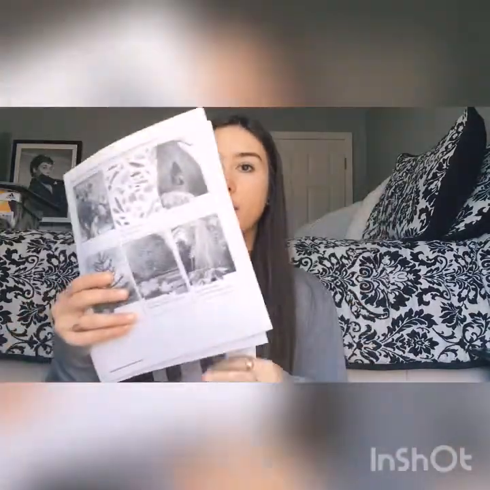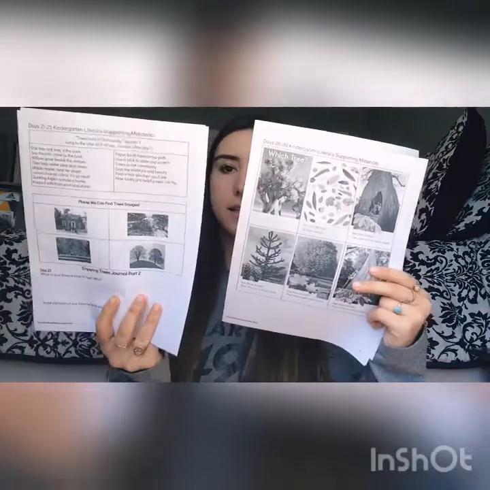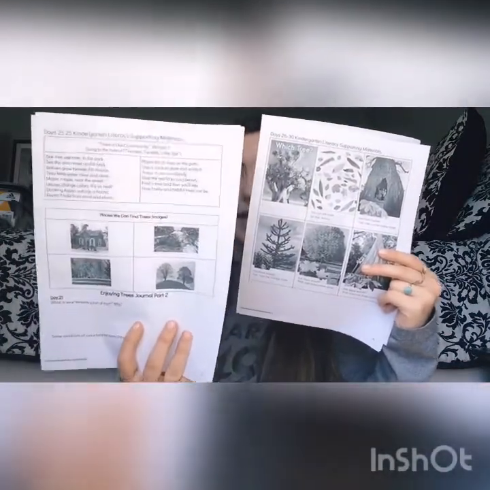So after you've listened to Trees in Our Community and Which Tree, you are going to think about the similarities and the differences between those two stories. So you're going to find things that are alike and then things that are different between the two texts, Which Tree and Trees in Our Community. So I'm going to show you what that's going to look like with our similarities and differences.